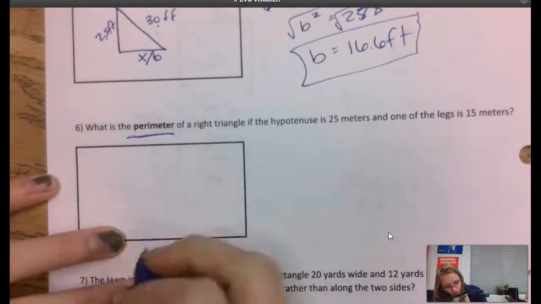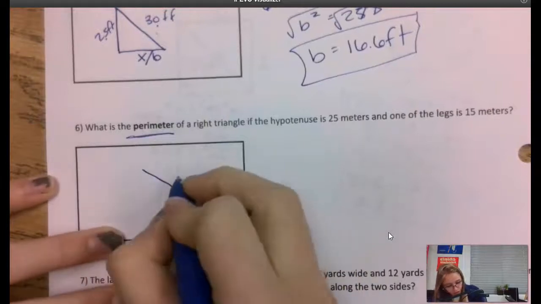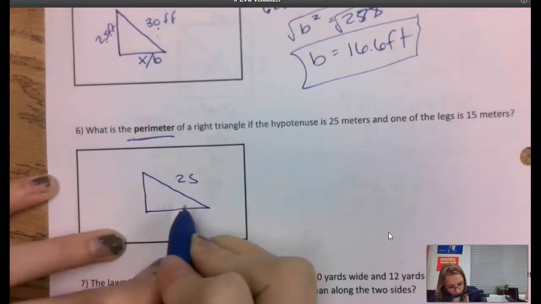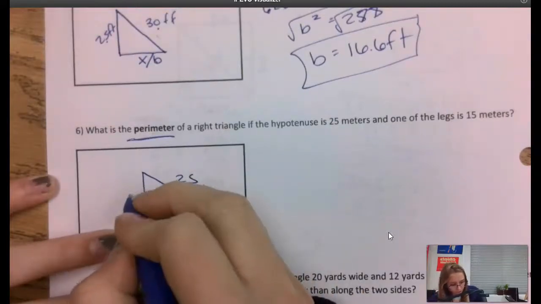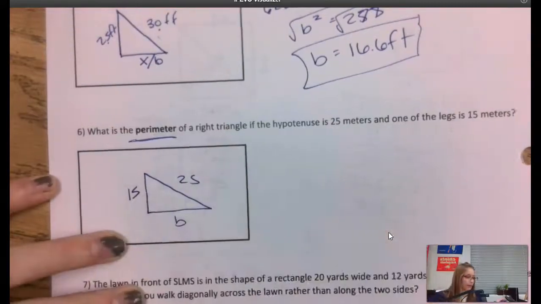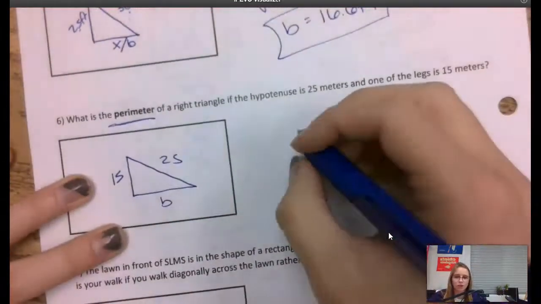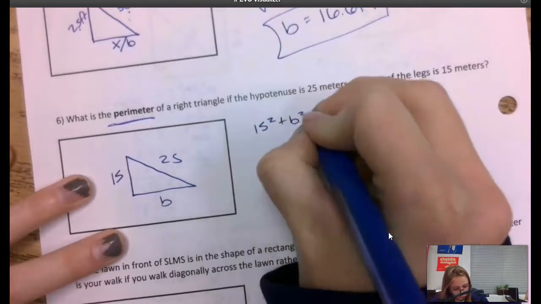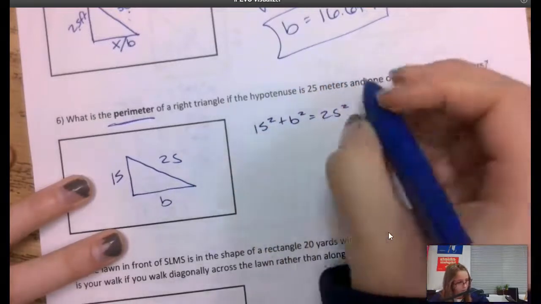So the hypotenuse, my longest side, is 25, and one of the legs is 15. We'll find out, okay? So, here we go. We have 15 squared plus B squared equals 25 squared.